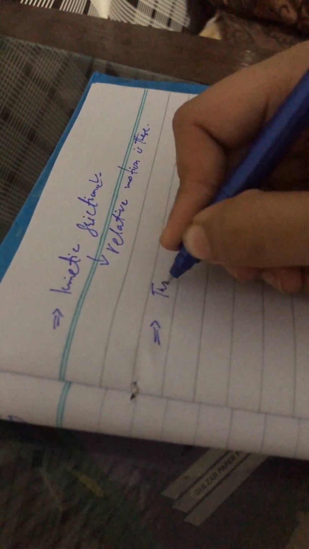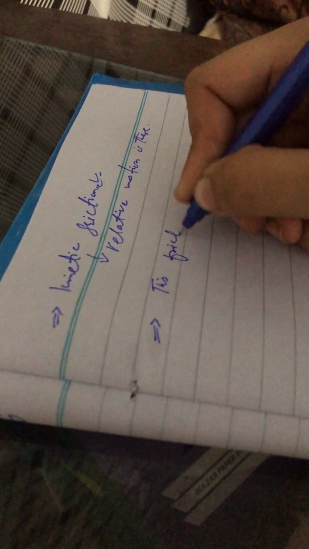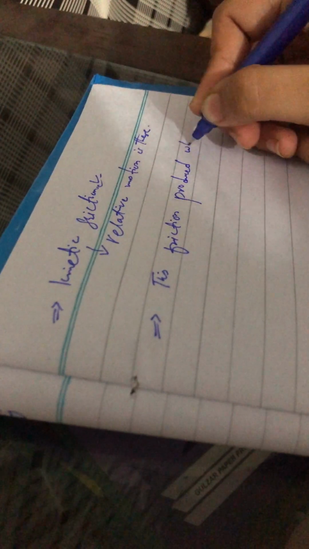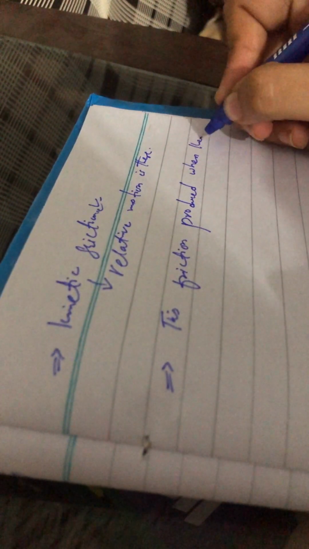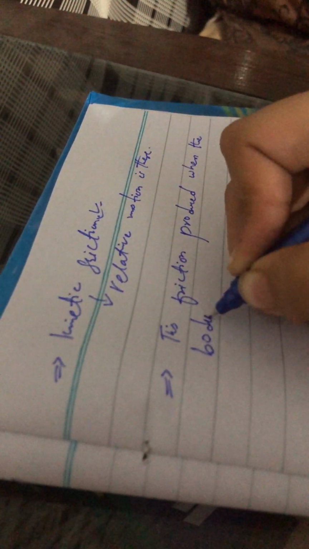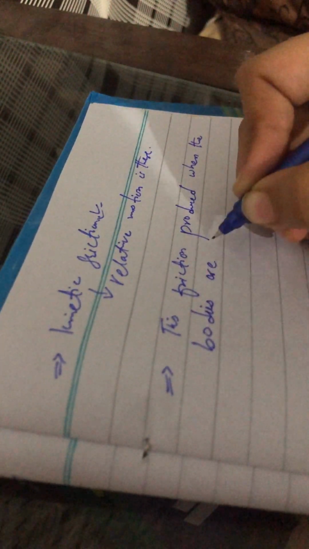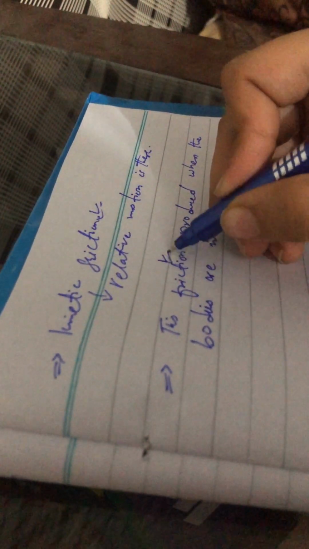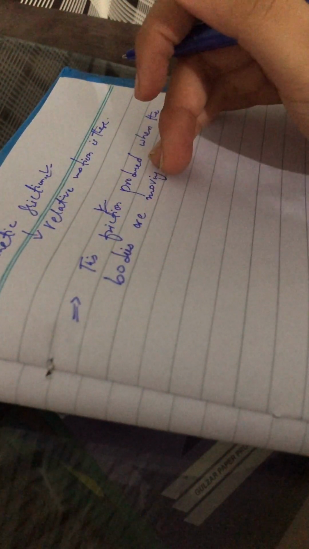This is a simple type of friction: kinetic friction is produced when the bodies are moving. When the bodies are moving, then this kinetic friction is produced, which means if the bodies are in motion, then kinetic friction is produced.